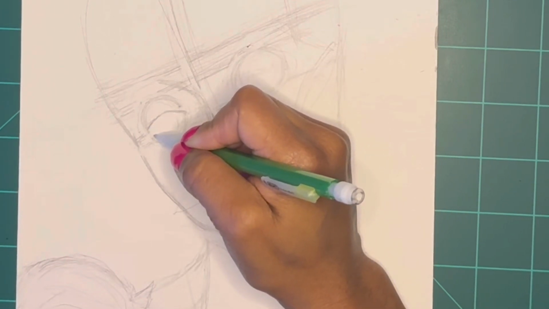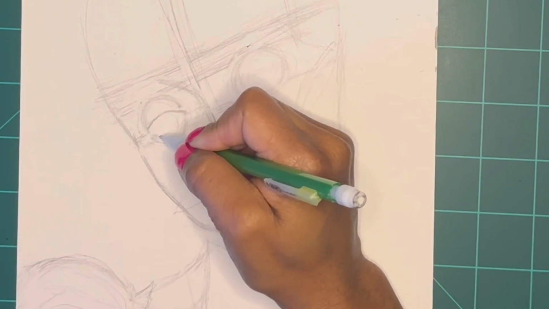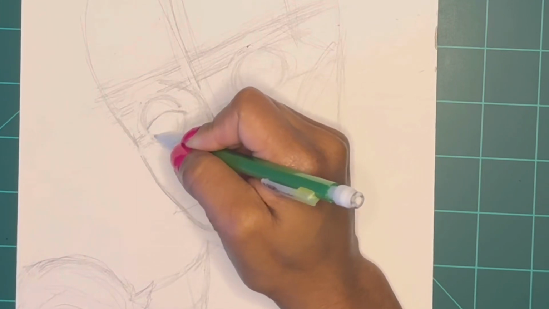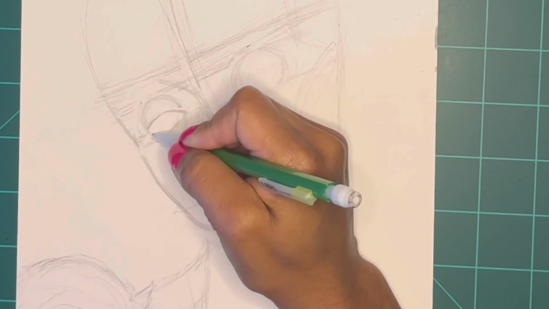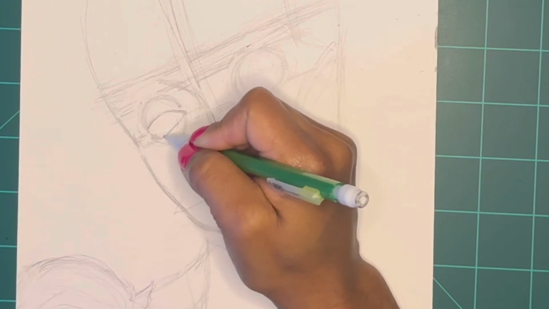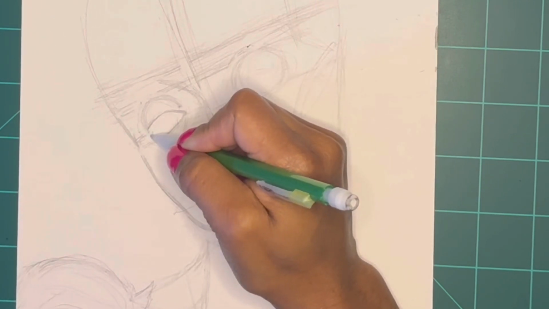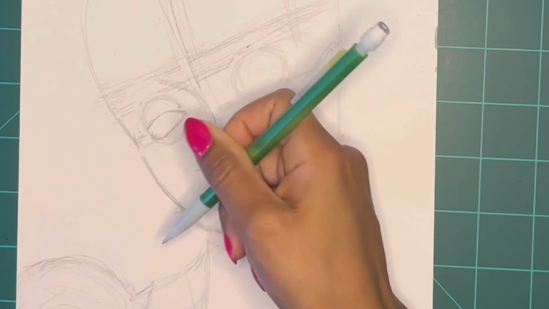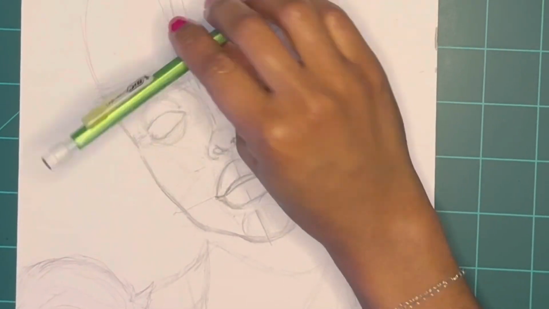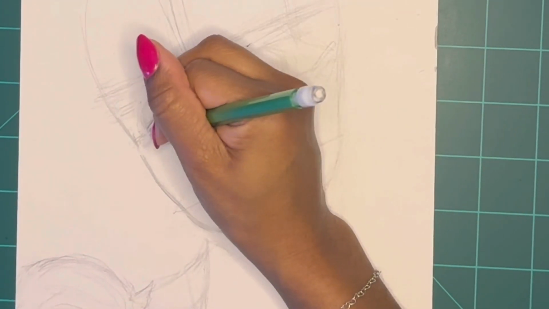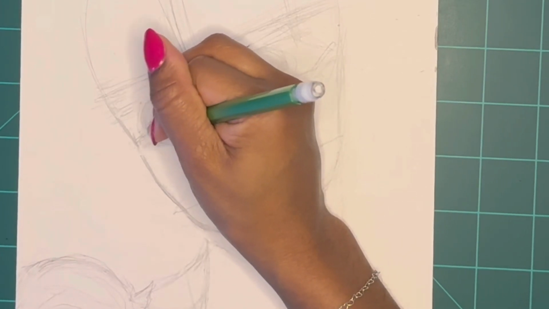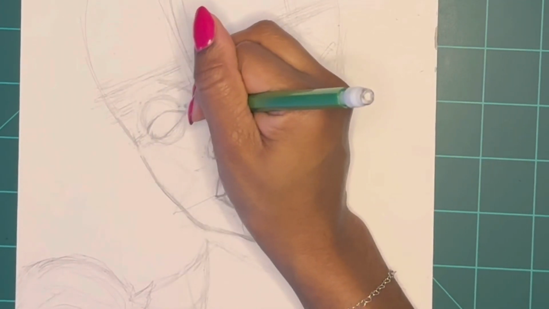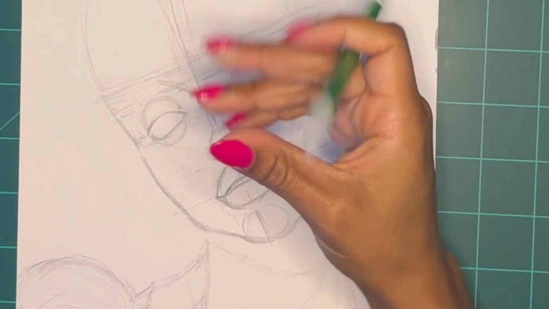And then her eye looks like it's doing that. So her upper eye, the outside is at a lower angle than the inside.